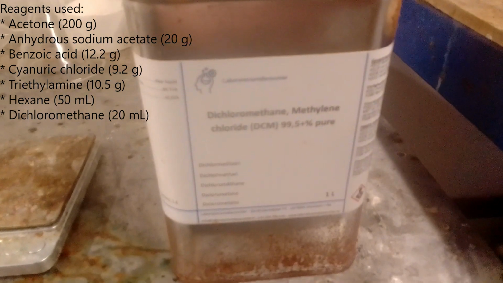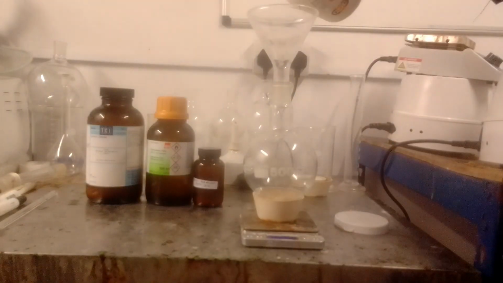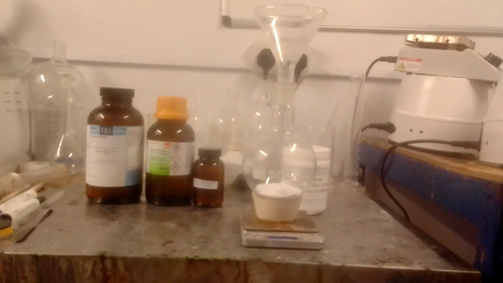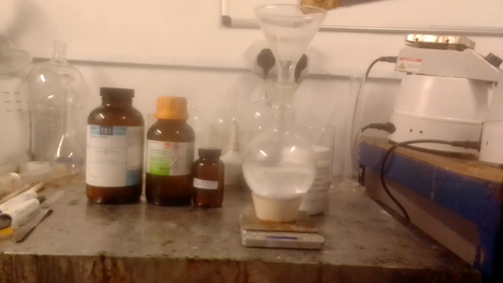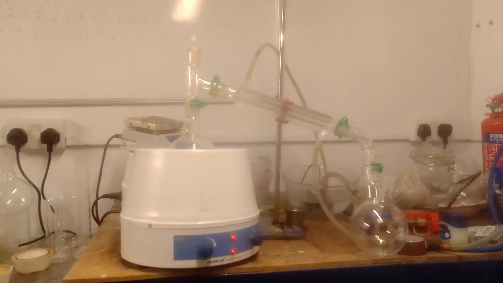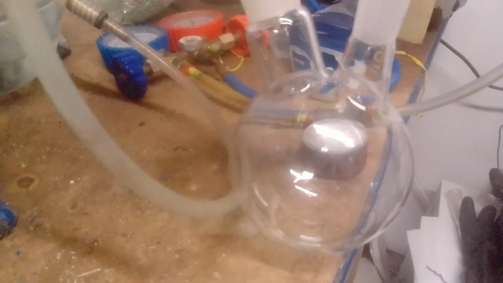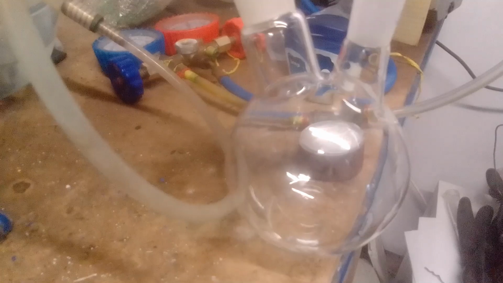As water is the slow and subtle nemesis of acid chlorides, the first step was to dry the acetone by distillation over sodium acetate. The Science Madness wiki, which was where I got this recommendation from, also recommends a second distillation over anhydrous magnesium sulfate, but in practice I found that's not necessary.